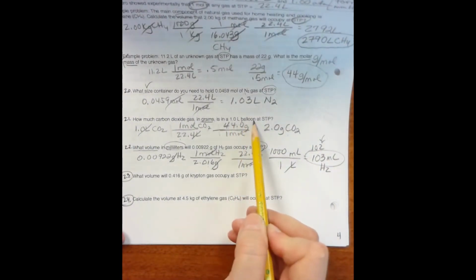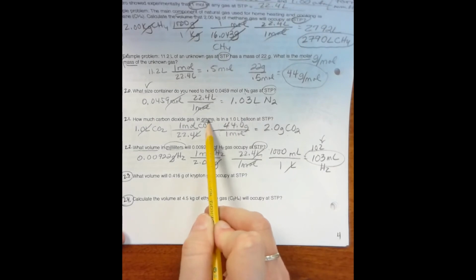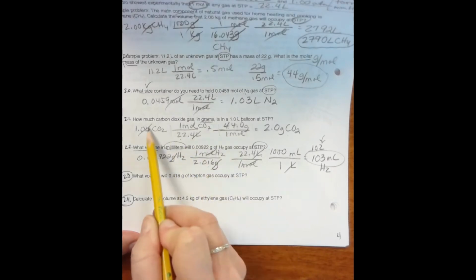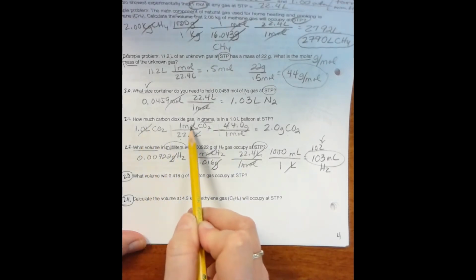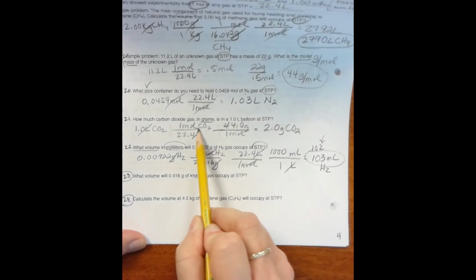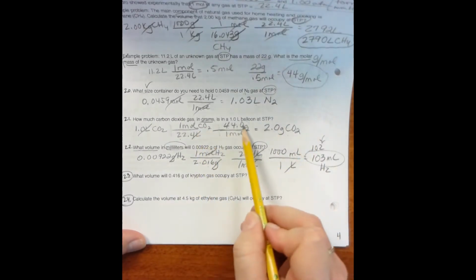Another one, we have a 1 liter balloon, and it says, what's the mass? So this time, we know we do care what the gas is because we need molar mass. 1 liter of CO2. So 1 mole has this volume, so liter cancels. Now I have moles of CO2, but I want grams of CO2. So now I'm going to say 1 mole of CO2 has this mass, 12 plus 32, gets us to 44.